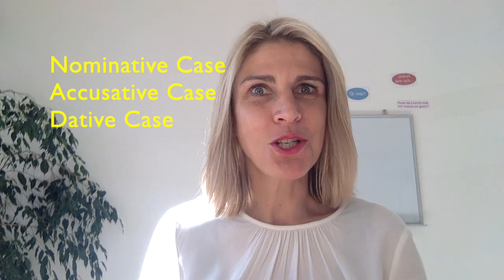And fortunately, the Luxembourgish articles, so the definite article den or t, and the indefinite articles en or eng, as well as the possessive pronouns, so mein, dein, sein, mäin, däin, säin, and so on, are the same in the accusative case as in the nominative case, unlike German.